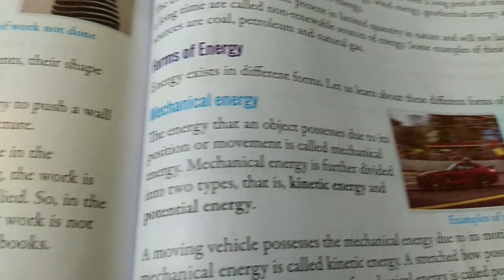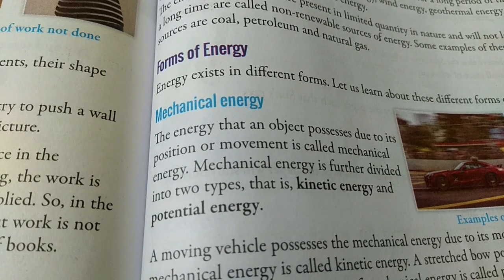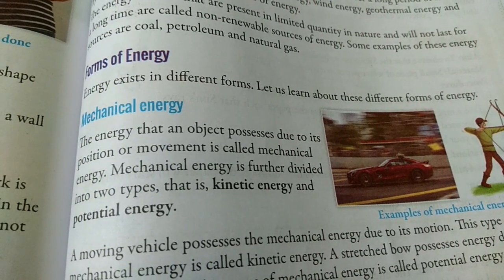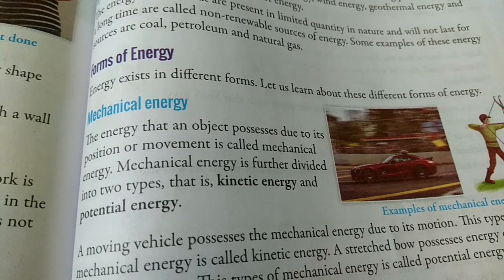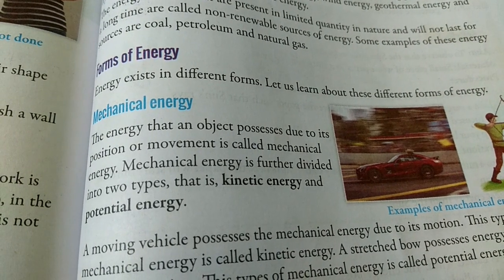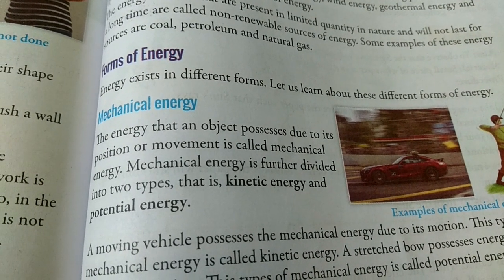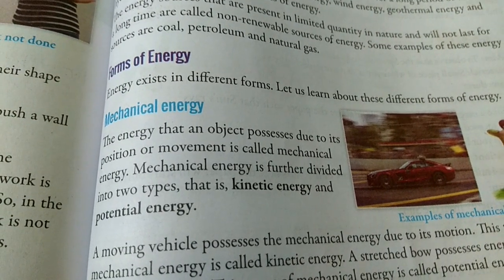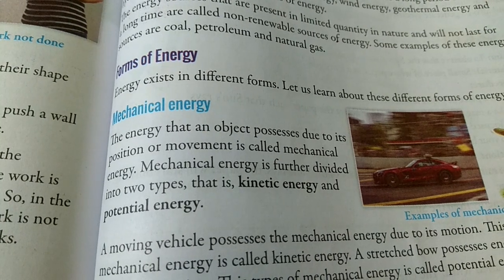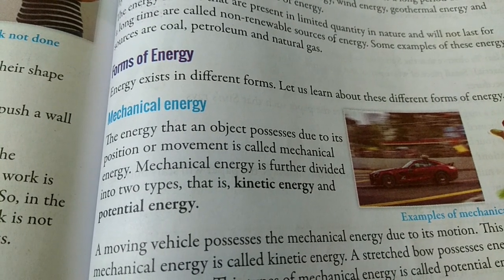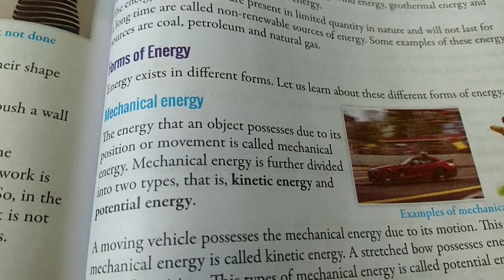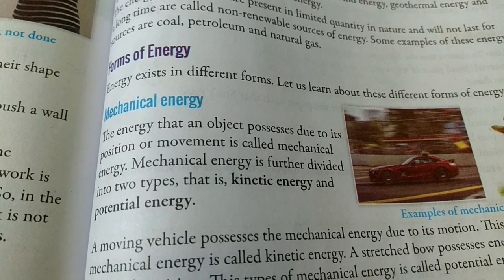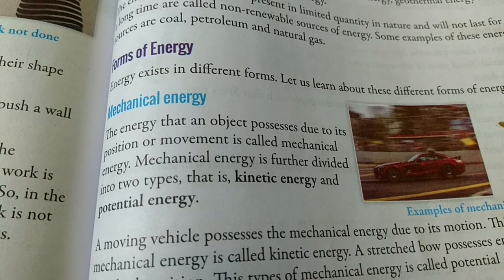The first one, mechanical energy. Mechanical energy is the energy which is possessed by an object due to its motion or due to its position. It can be described as either potential energy or kinetic energy. Potential energy is the stored energy. An object with potential energy has the ability or potential to move. Potential energy comes from the position or the shape of an object.